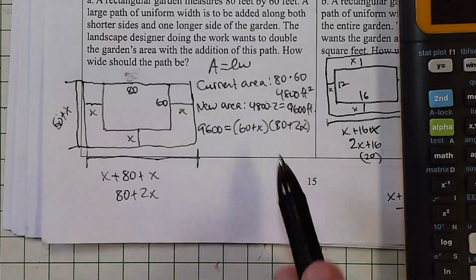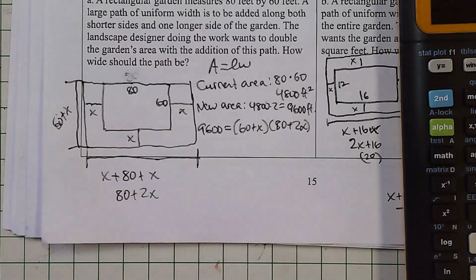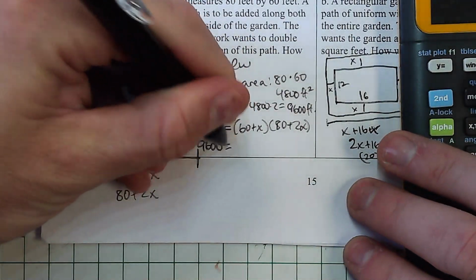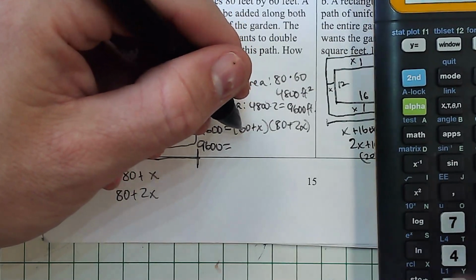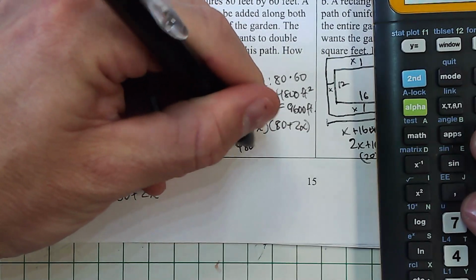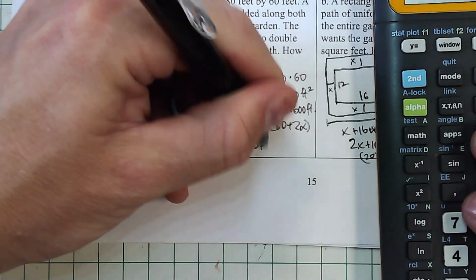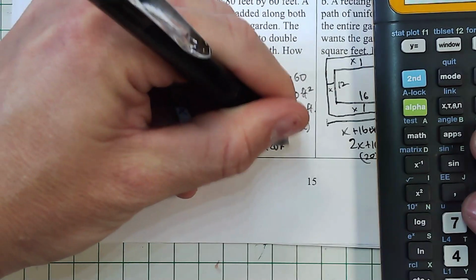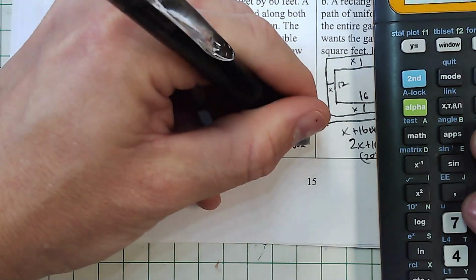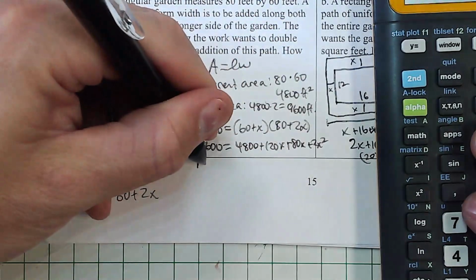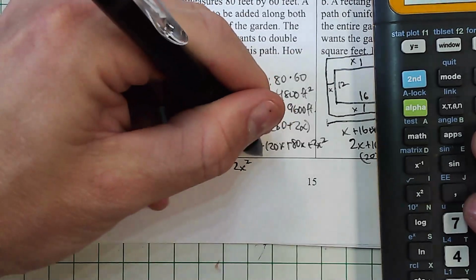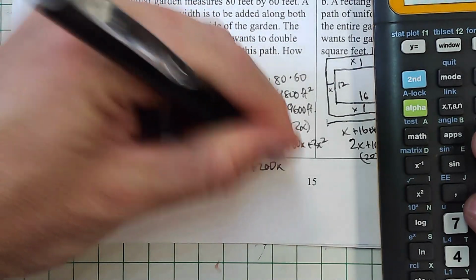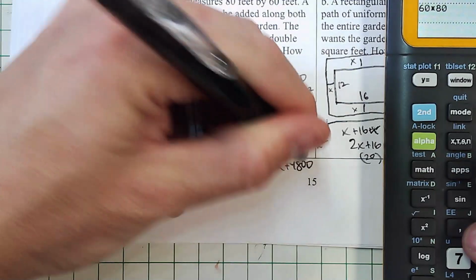What do I have to do with this here? Multiply it. So I'm going to have to multiply here. It's 80x plus 2x squared. 9,600 equals 2x squared plus 200x plus 4,800. Pause here.